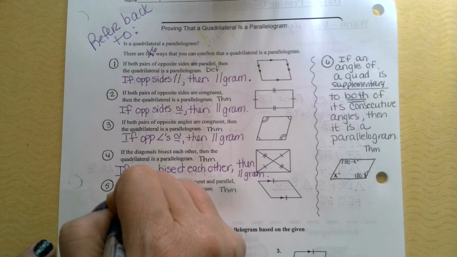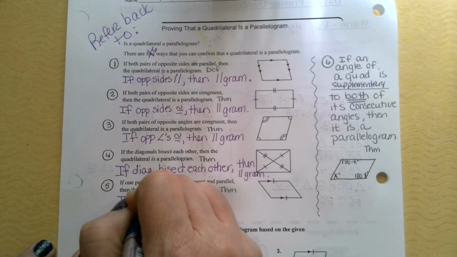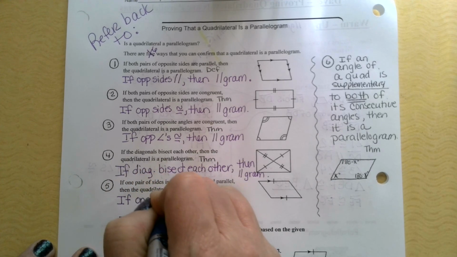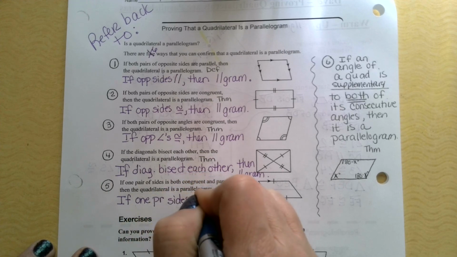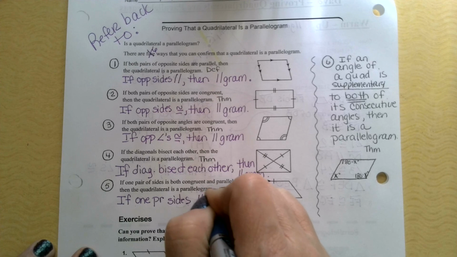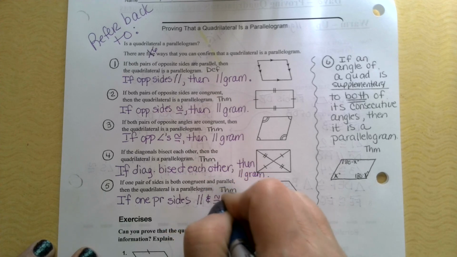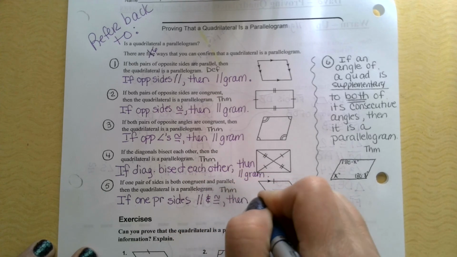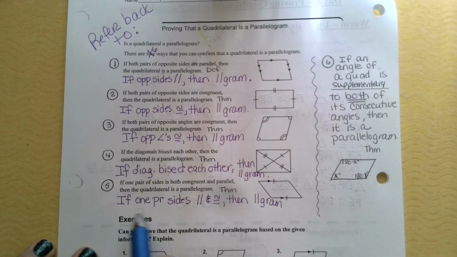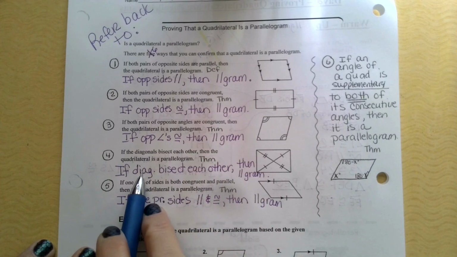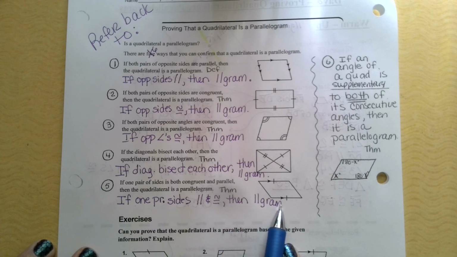This is how you'll write this: if one pair of sides parallel and congruent, then you have a parallelogram. Be sure you look at how I'm writing these. You can write out the words that I've shortened, that's fine, but you cannot shorten this anymore.